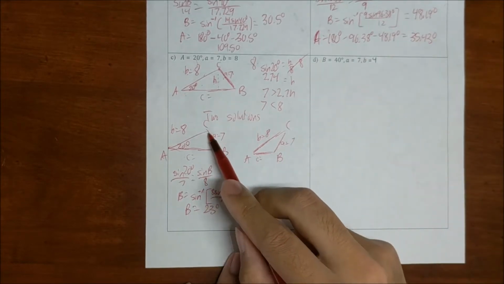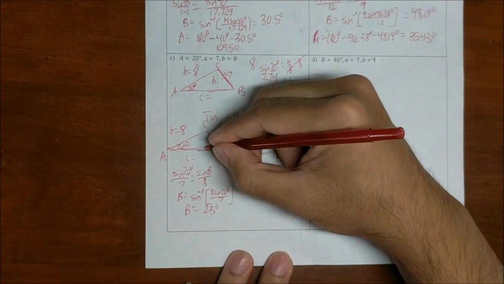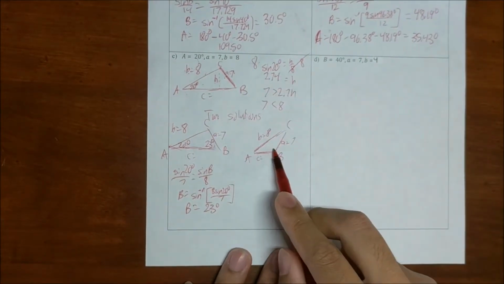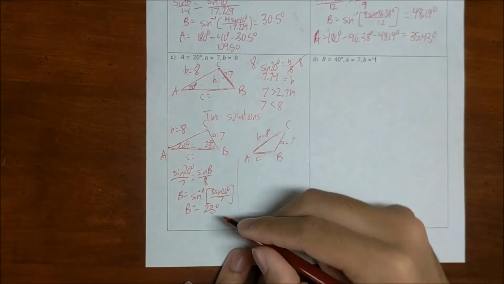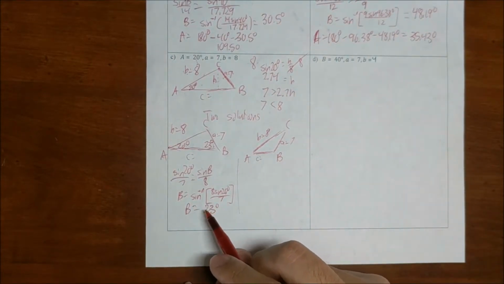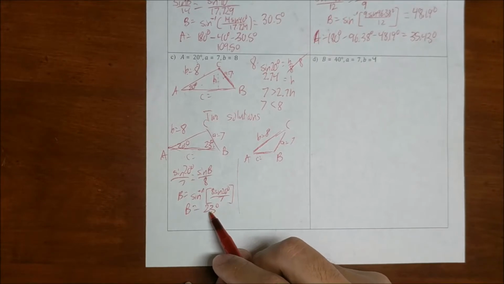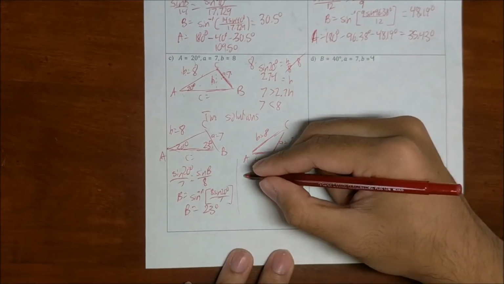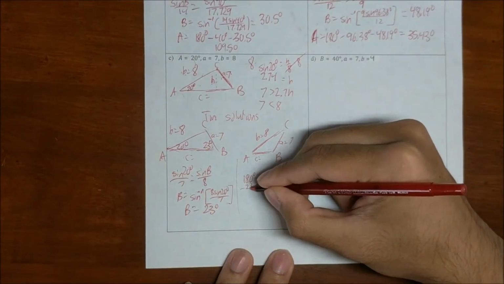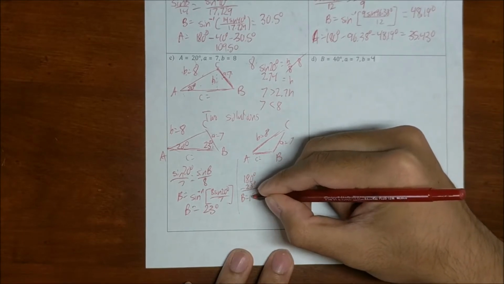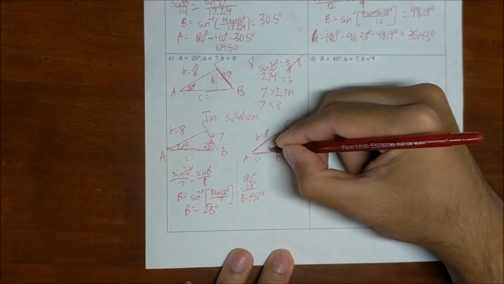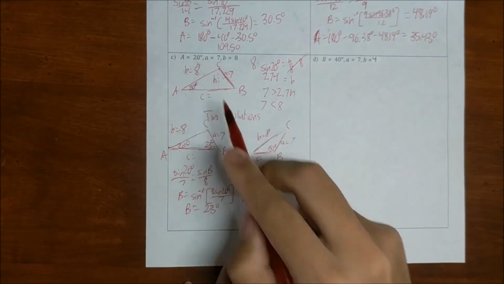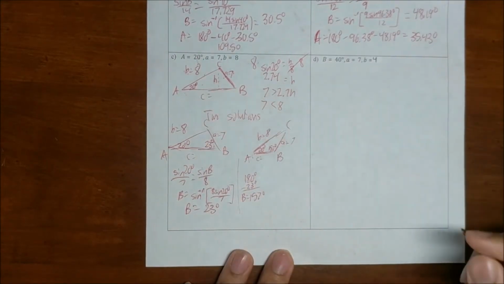For the acute triangle, that's fine. But we know that for the obtuse triangle, it will be the angle whose reference angle is 23 degrees. So 180 minus 23 means for the other triangle, B is 157 degrees. And sorry, we already knew 20 degrees for A, that was given.